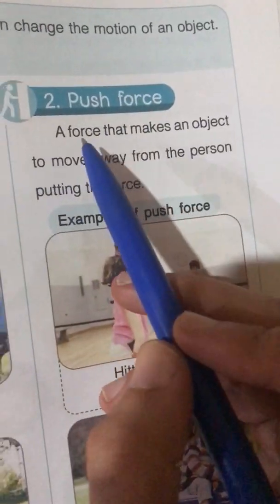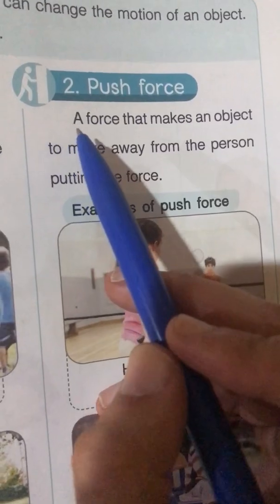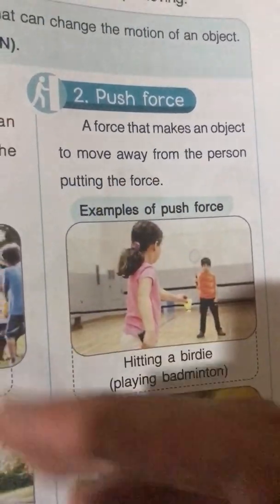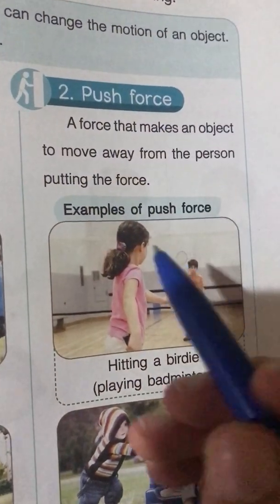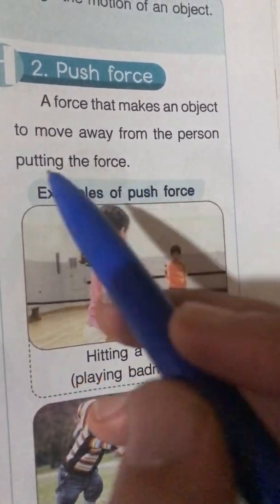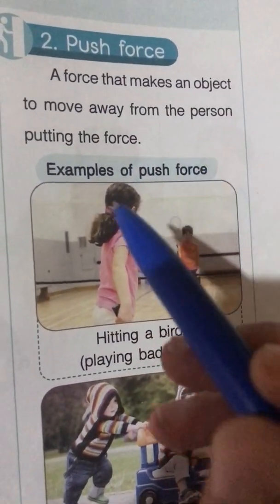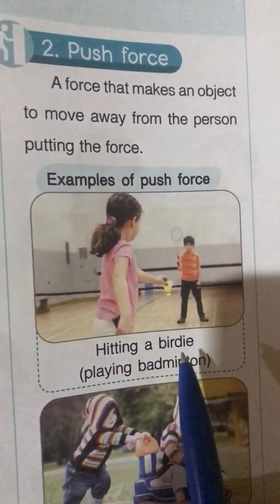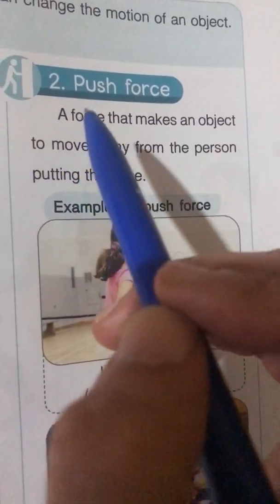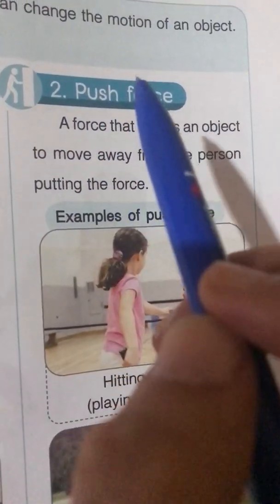And push force. A push force is a force that makes an object move away from the person putting the force. Example, playing badminton, hitting a birdie. Read again.